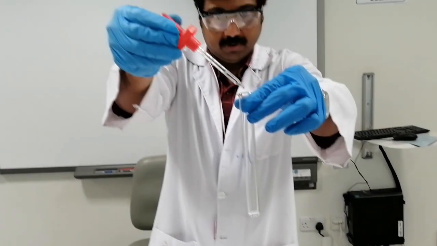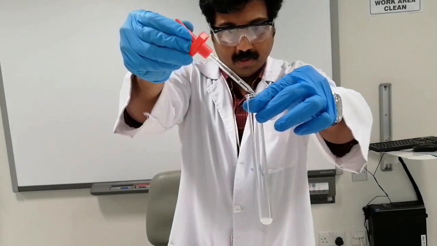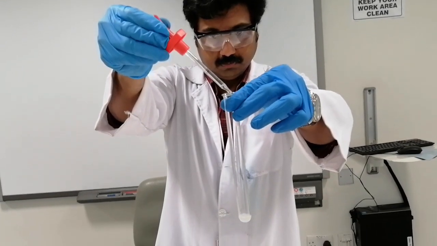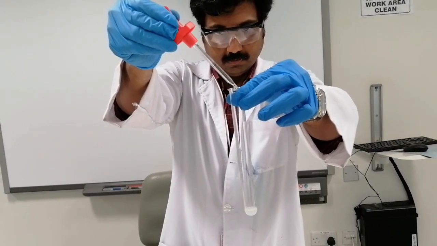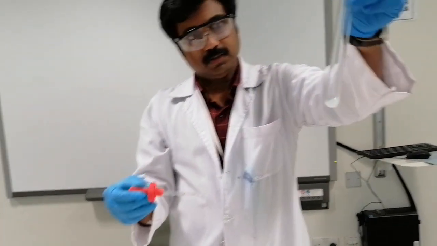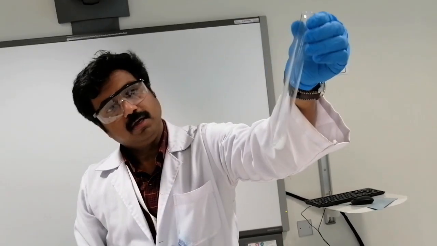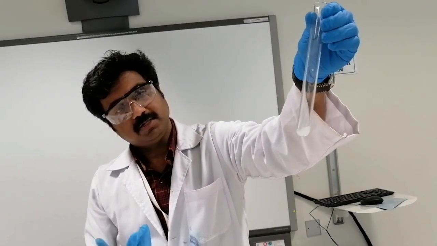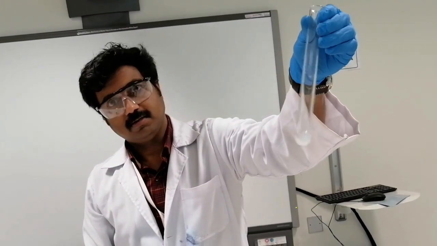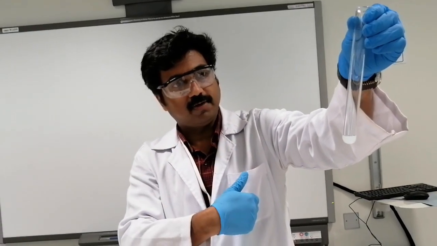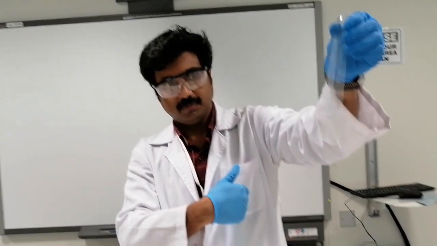Add drop by drop. So you can see that when I added sodium carbonate, it forms a white precipitate of silver carbonate. So now we have the equilibrium between silver carbonate and the silver ions and carbonate ions in solution.